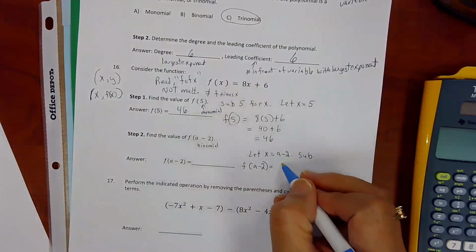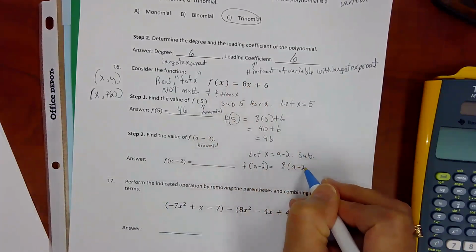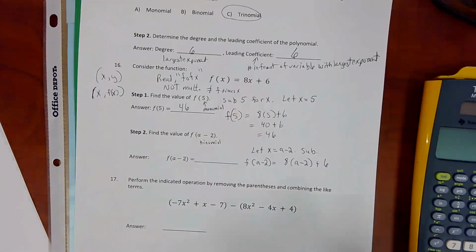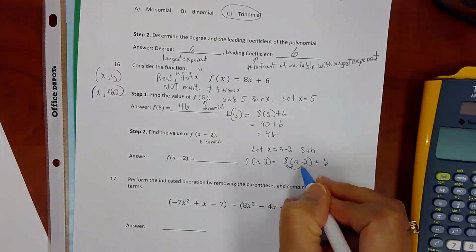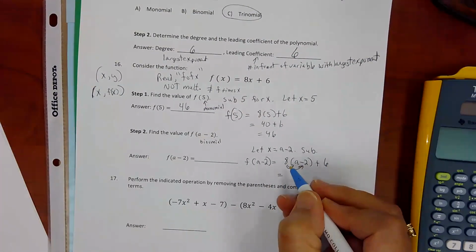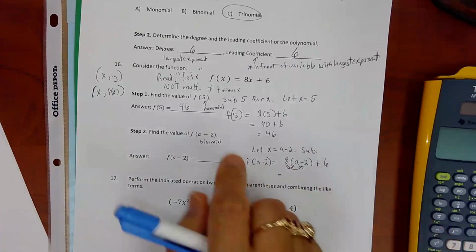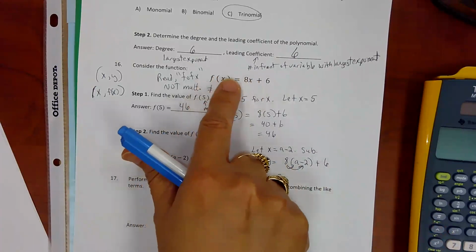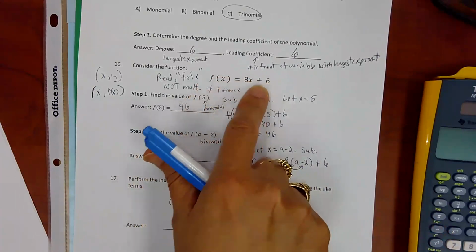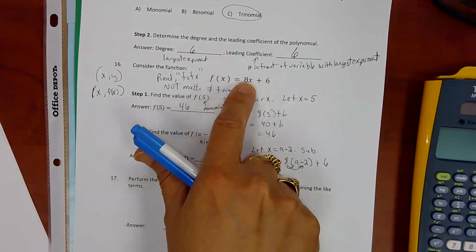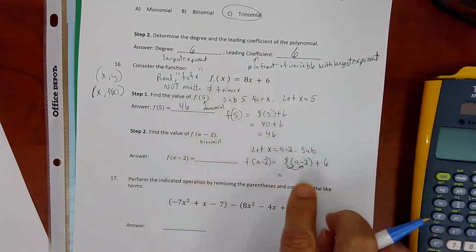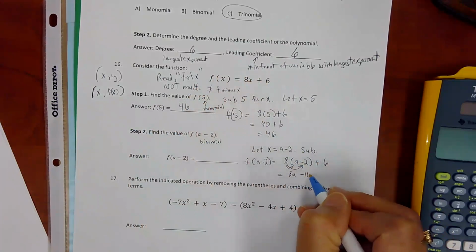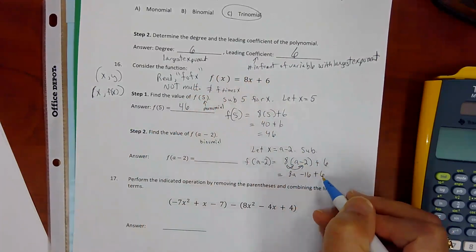So now we're going to do this: 8 times a minus 2 plus 6. Now this is the distributive property. You see that you have to go back to the original, the parent function, and everywhere you have an x, you're going to plug in a minus 2. 8 times a is 8a. 8 times negative 2 is negative 16 plus 6.